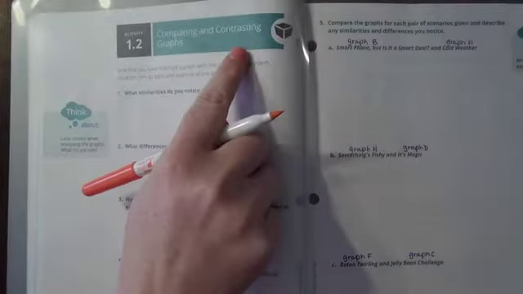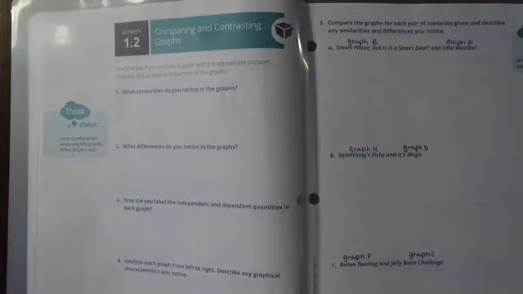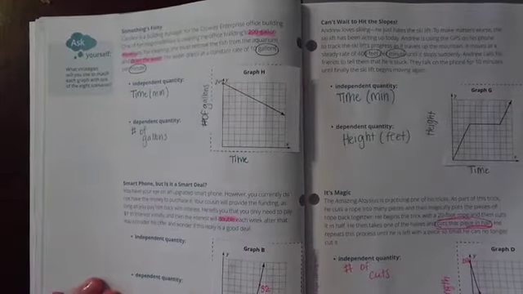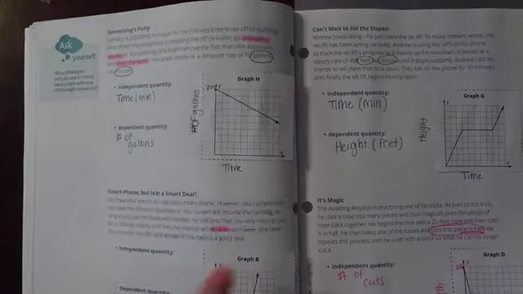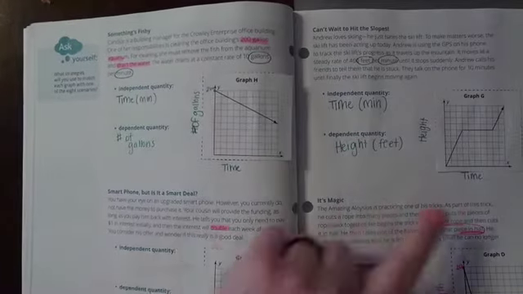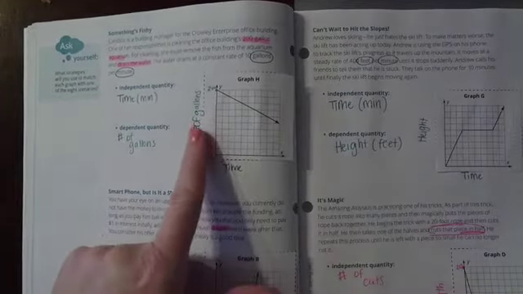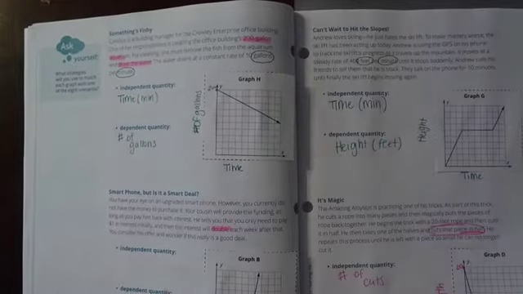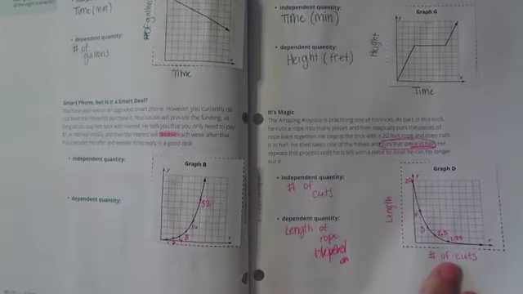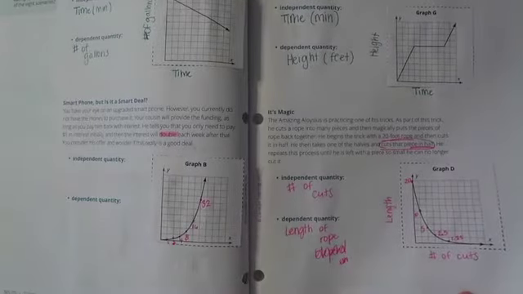Okay, so we are going to be comparing the graphs that you glued in or that you were looking at in the last part of this lesson. So what similarities, what things are similar? Let's go back over here. Let's look at these two graphs. Notice we have time, and this one's number of gallons, and that's height. Okay, let's look at this one. It has number of cuts and length.